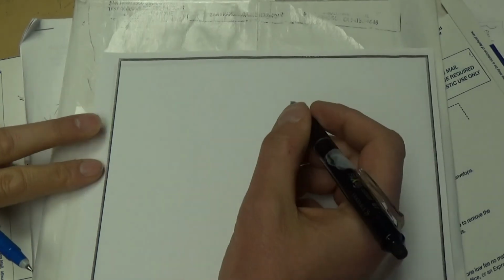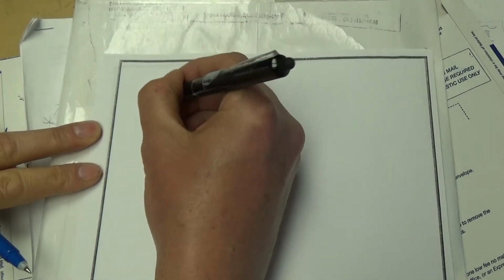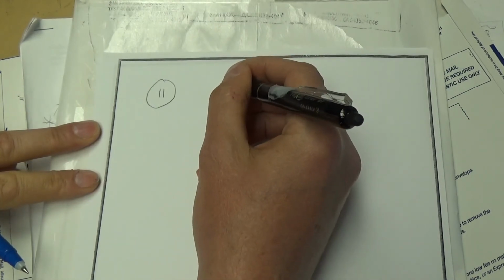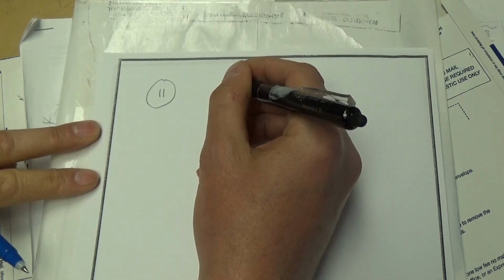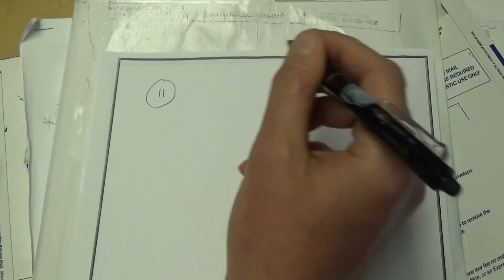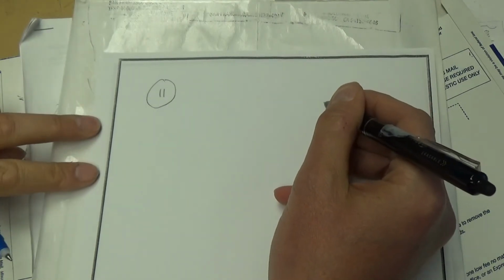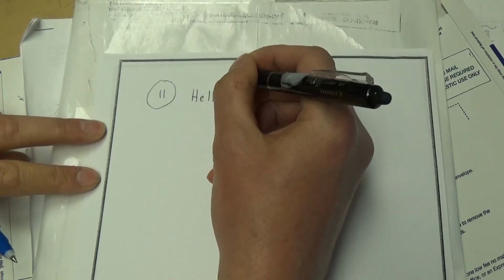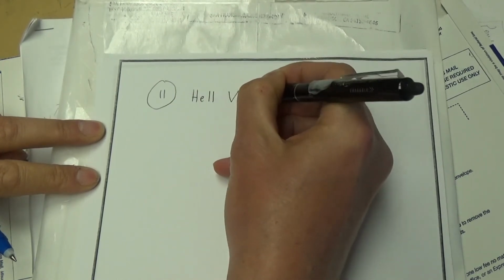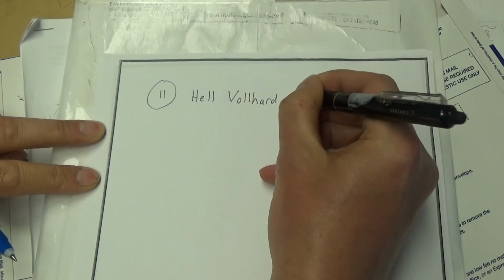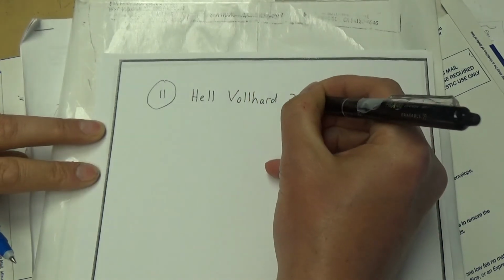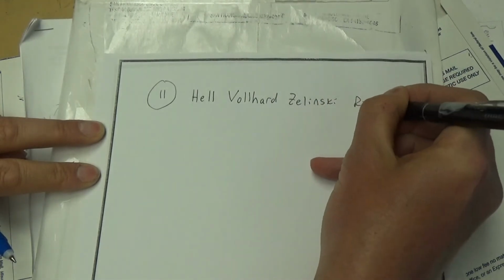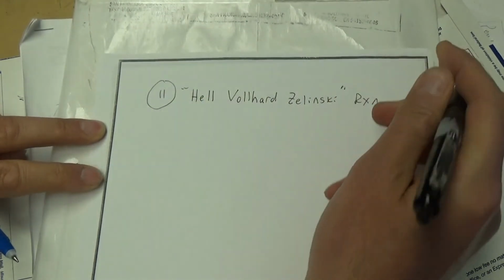Okay, I think we have one last reaction in this chapter. It's a fun one. It's not even that crazy, but it's still kind of fun. Number 11. It's called the Hell-Volhard-Zelinsky reaction. So it's a named reaction, I guess.